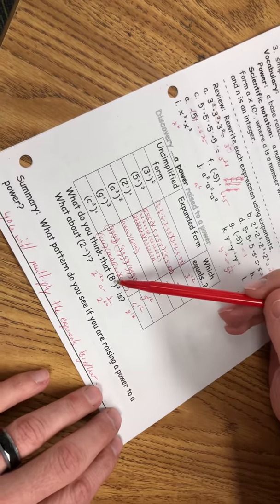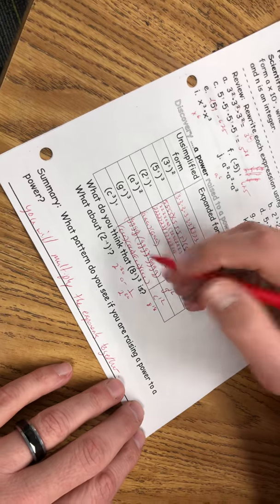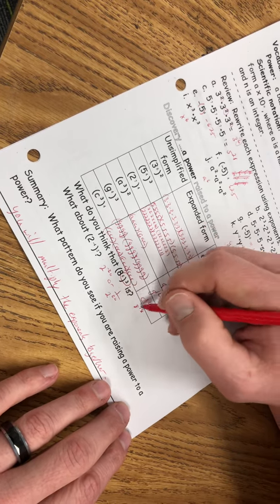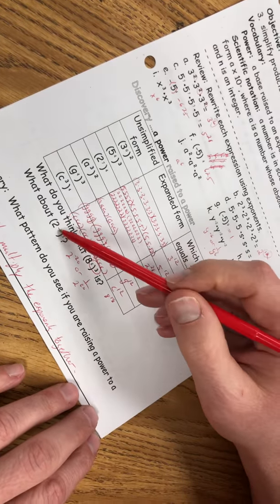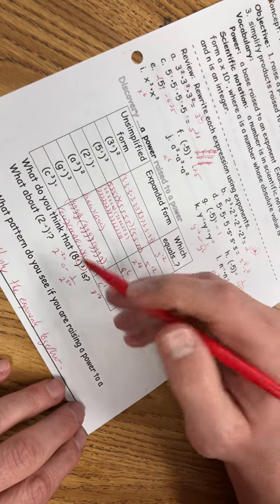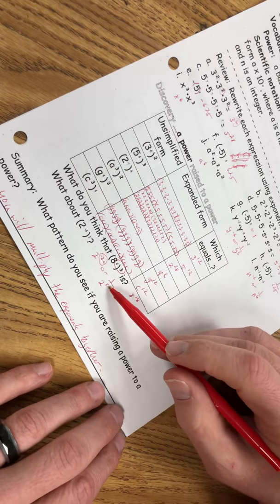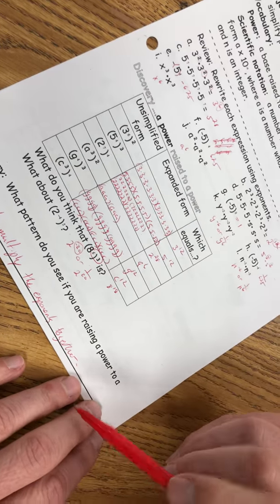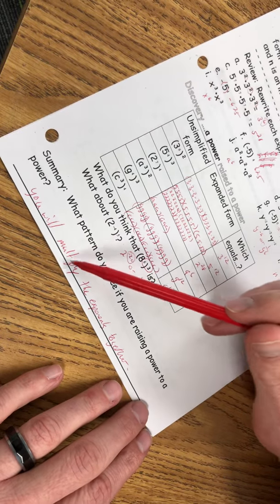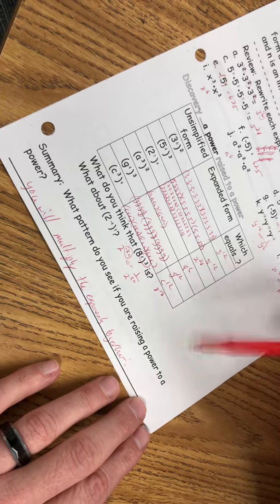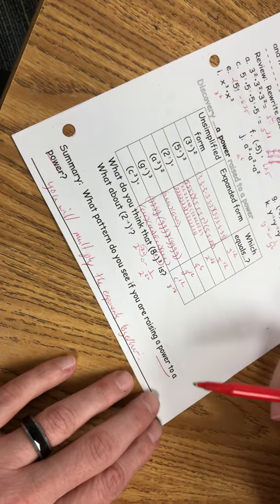Down here we have a power to a power. So now instead of adding, we want to multiply these two guys together. So 6 times 3 is going to give me 8 to the 18th. Okay, -4 times 5 is going to give me -20, or 2 to the 20th power underneath the 1 there. What pattern do we see when we raise a power to a power? You're going to multiply the exponents together. So power to a power, multiply the exponents together.